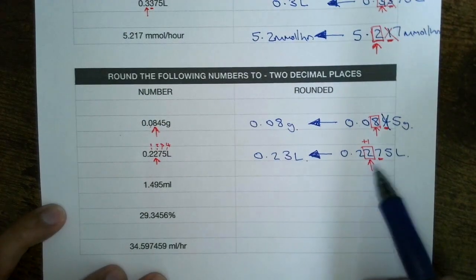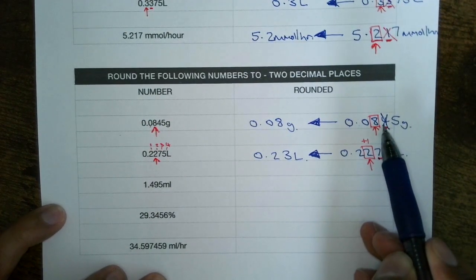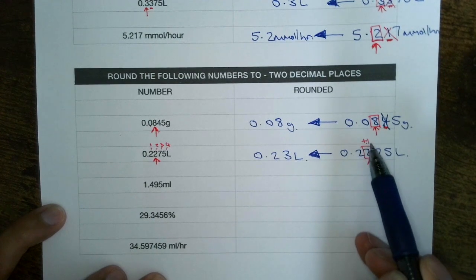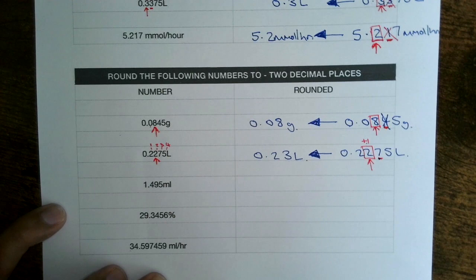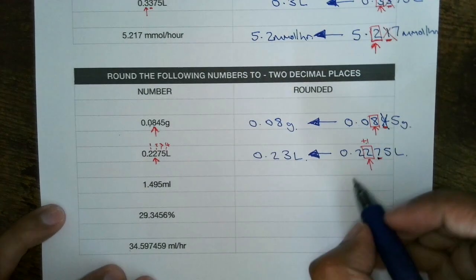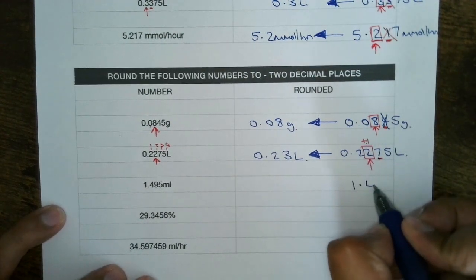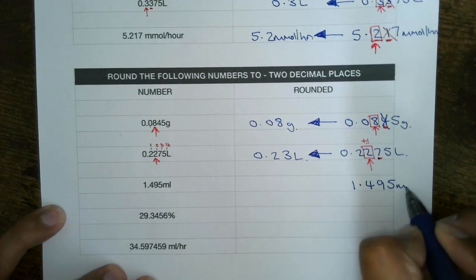So remember, if it's less than 5, it's a good idea to just cross it out. If it's greater than 5, just put a little +1 on the top to remind yourself and then write out the answer. Let's take a look at the next one. 1.495 millilitres. I'm going to write it out over here. 1.495 millilitres.